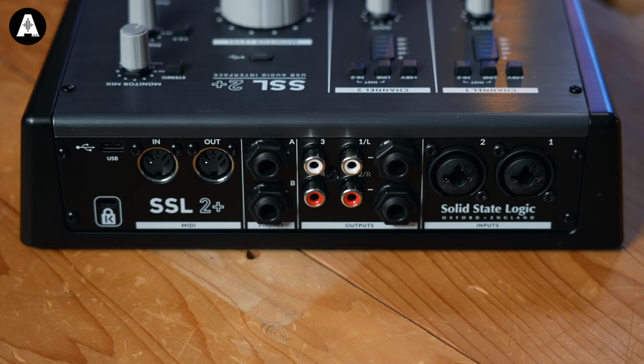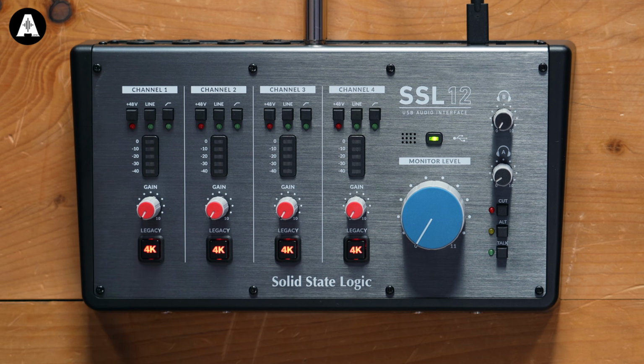That is it. So the 2 Plus, they're really, really effective just to stick in your backpack. They're always handy. Bus powered, you don't need any additional power. They sound great. We're starting with our little ones, then we go up to the 12. Okay. And you've got a top-down shot of this, so I do.